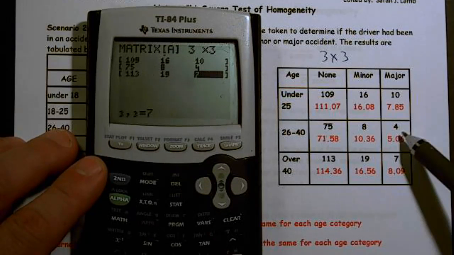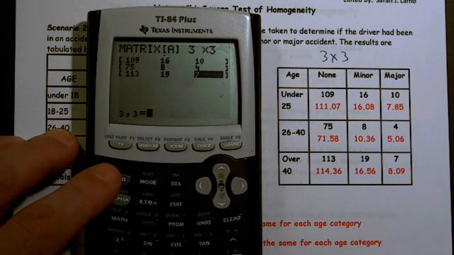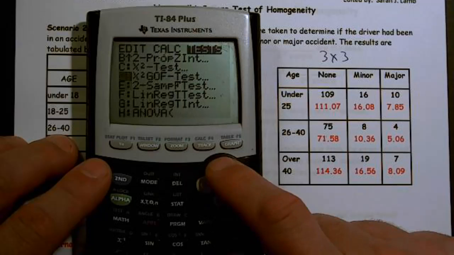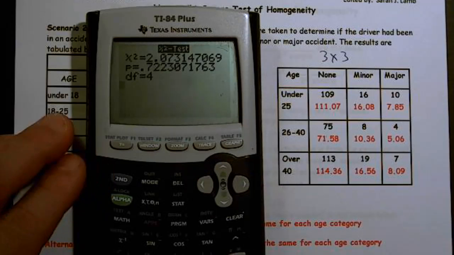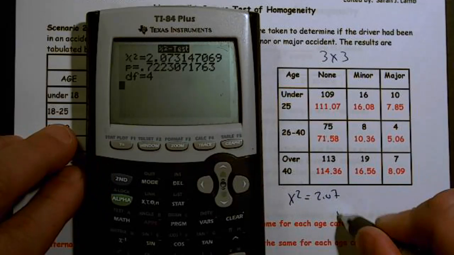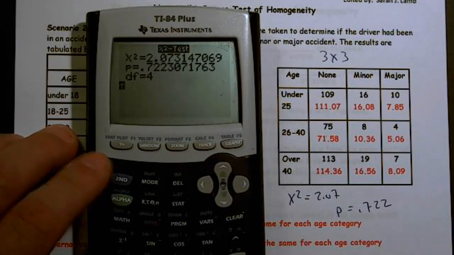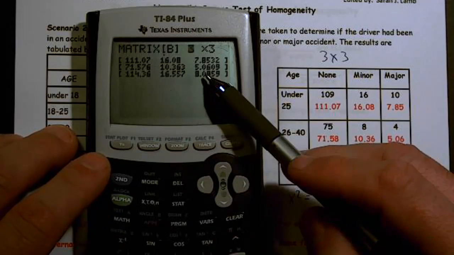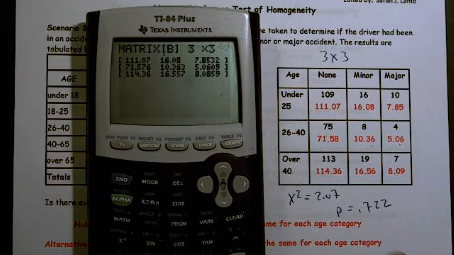All right. Now my observed counts don't have to be greater than 5, but my expected counts do. So let's see if that fixed our problem or whether we have to collapse some more. So stat test, chi-square test. All right. And I end up getting a pretty big p-value and a small chi-squared. So chi-squared equals 2.07, p equals 0.722. So let's go back and check. Second matrix, edit. And it looks like my smallest expected value is 5.06, which is right here. So all of them are large enough, okay?